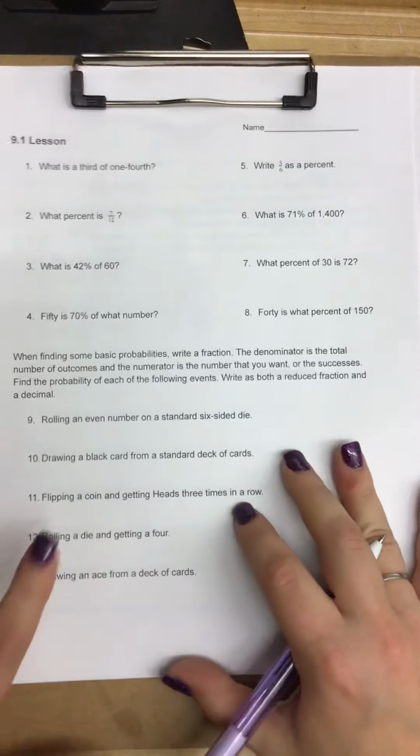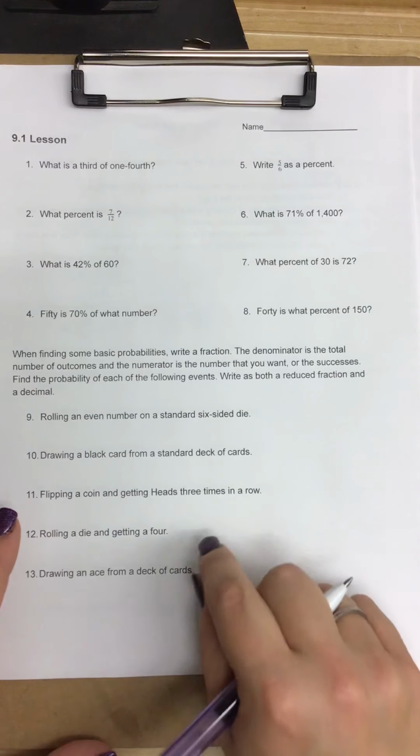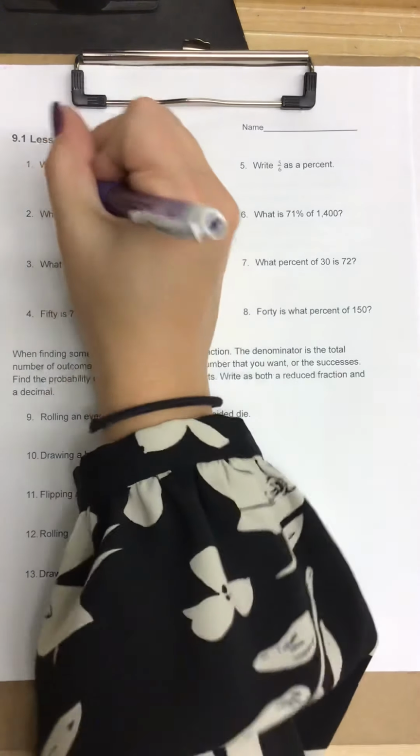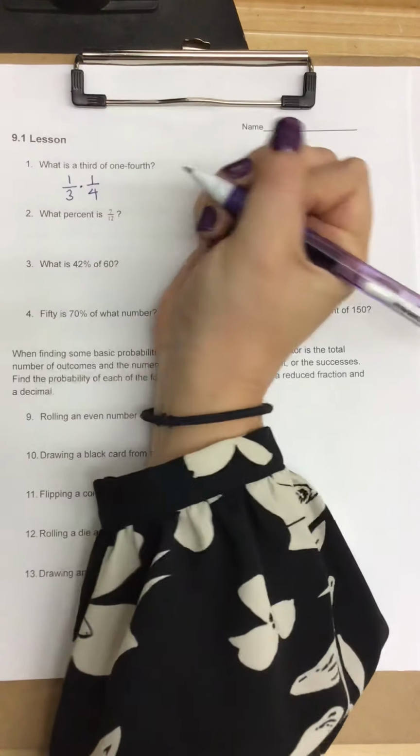Okay. So for this, I have it printed out. You do not. You need to write all of these in your notebook. Okay. Write the question, the work, and the answer for me, okay? I will be checking for these. So, fractions. What is 1/3 of 1/4? Well, 1/3 out of the 1/4.